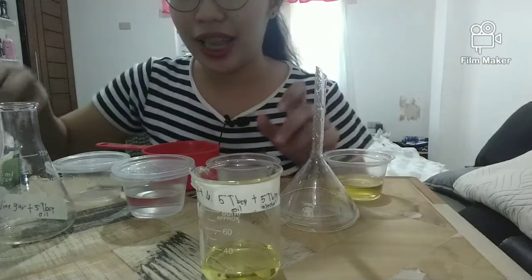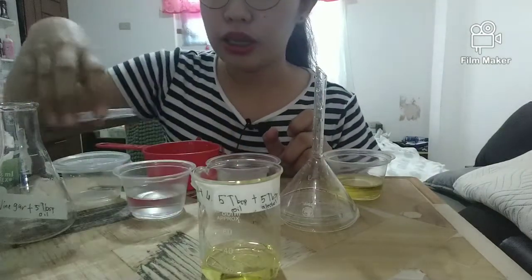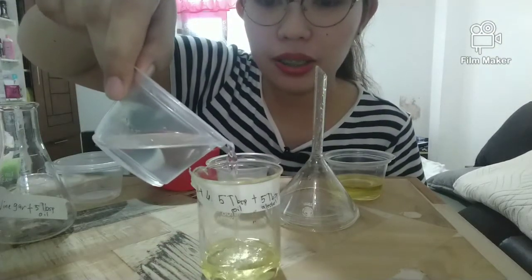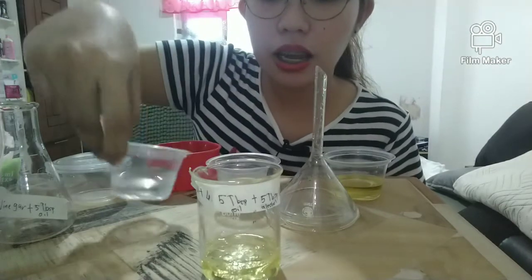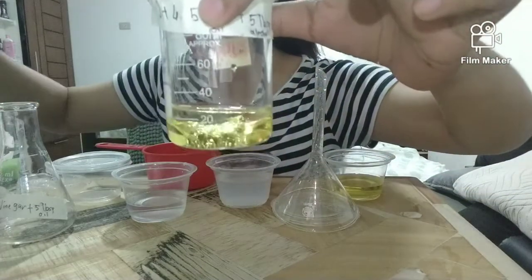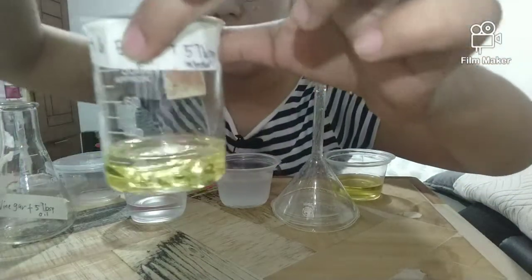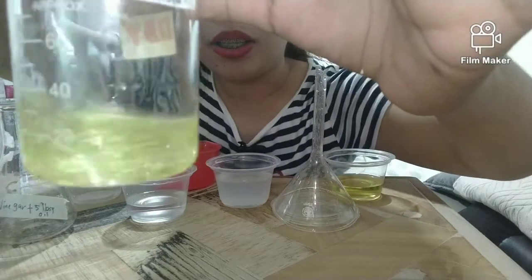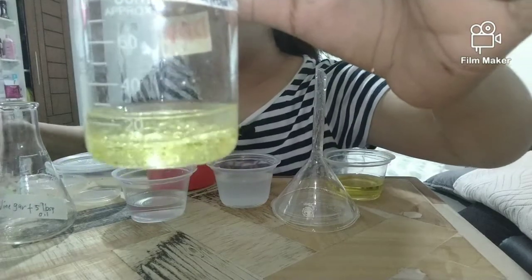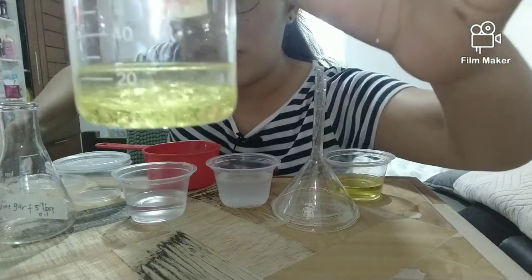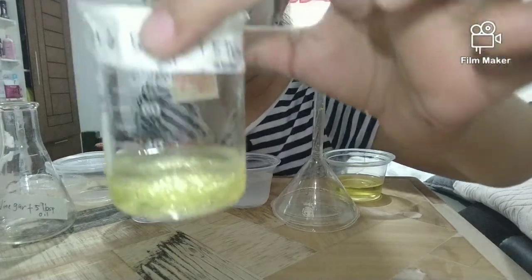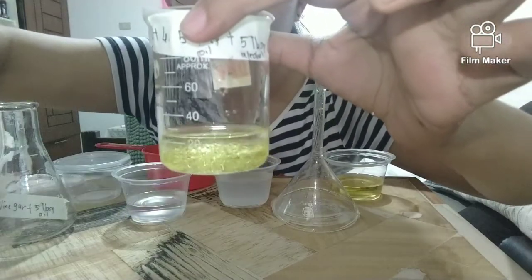Then we're going to mix it with some alcohol. Just see the reaction of these 2 compounds. I'm going to mix it. What do you observe on this mixture? Are the alcohol and the oil mixed up or not? Please write it down.